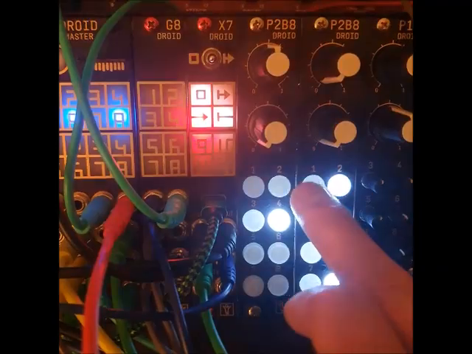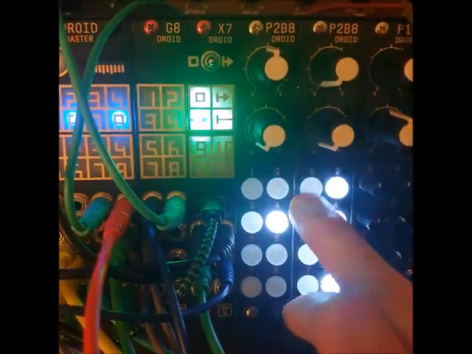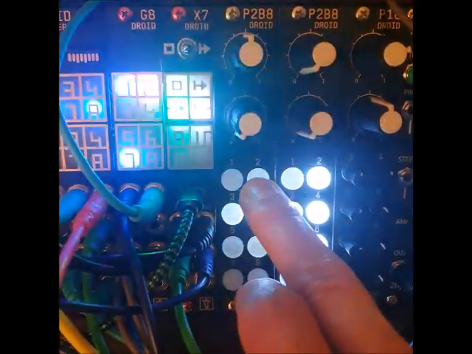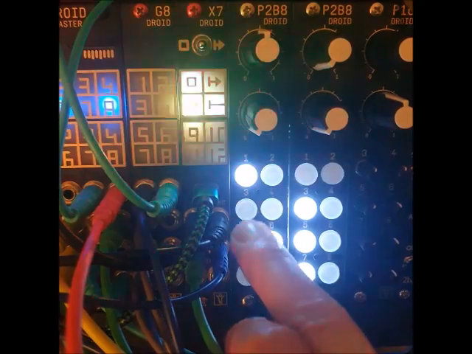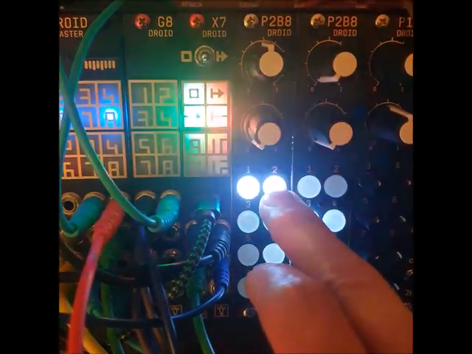Then if we reduce it, you can hear some modulation there. If we don't like this pattern, we can do a reseed.